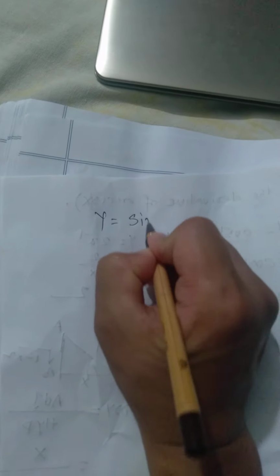What you have to do is write y equals sin inverse x and draw the diagram, a right angle triangle.